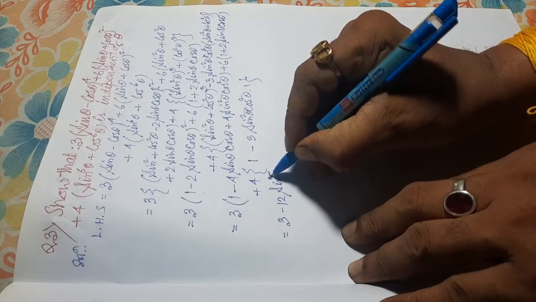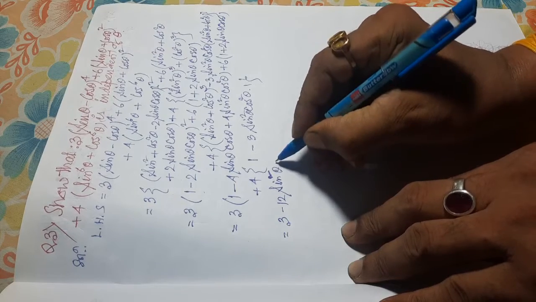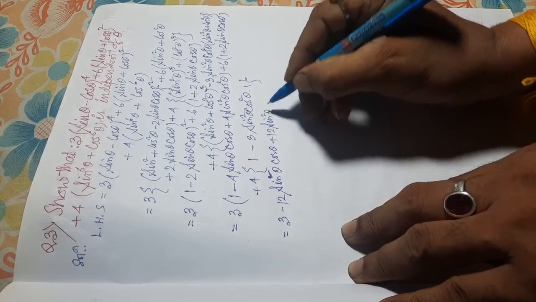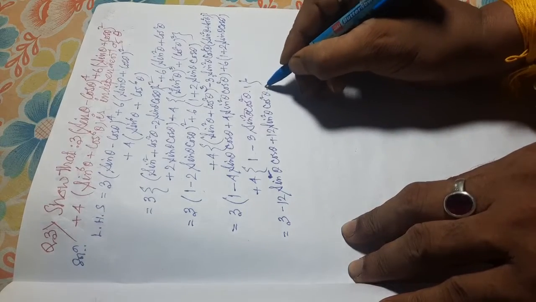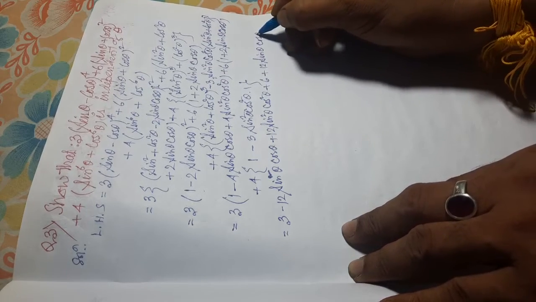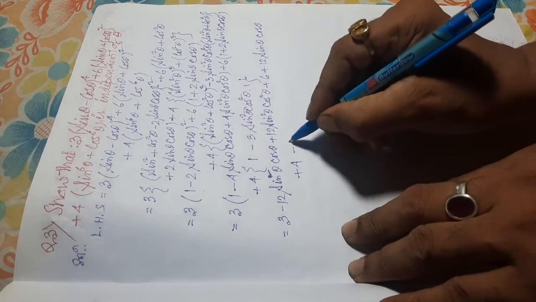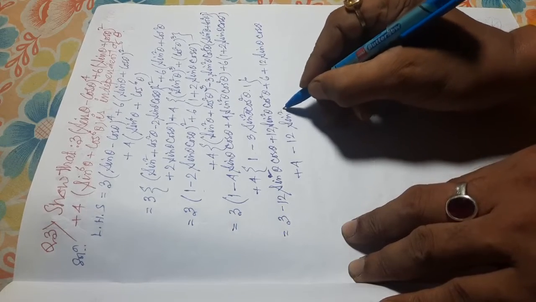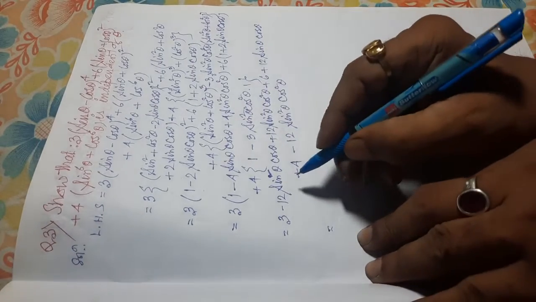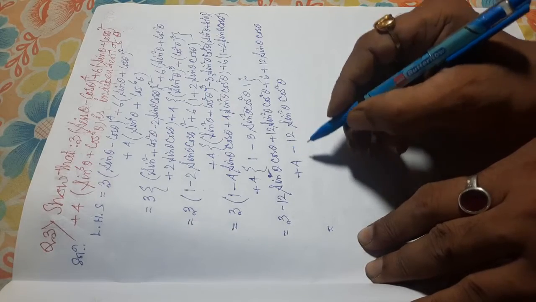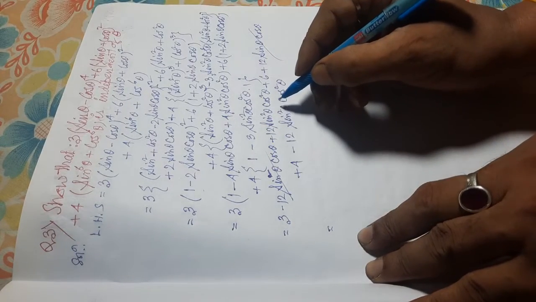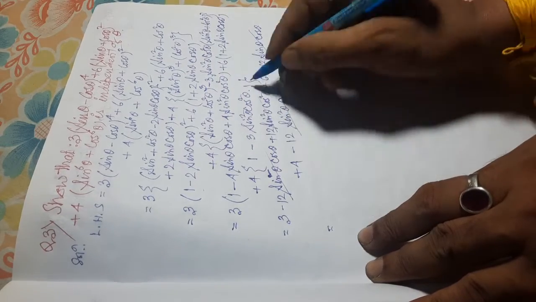is equal to 3 minus 12 sin theta cos theta plus 12 sin square theta into cos square theta plus 6 plus 12 sin theta into cos theta plus 4 minus 12 sin square theta into cos square theta, is equal to minus 12 sin theta cos theta plus 12 sin theta cos theta cancelled, plus 12 sin square theta cos square theta minus 12 sin square theta cos square theta cancelled.